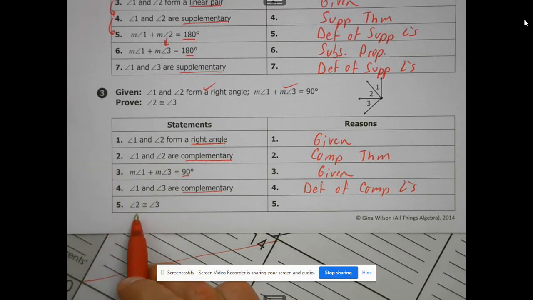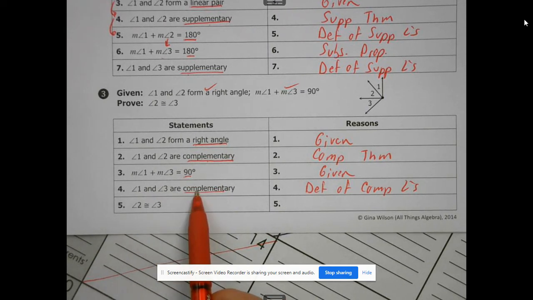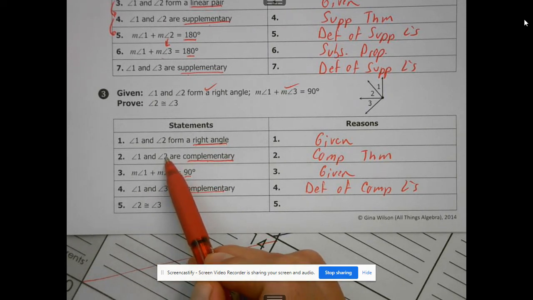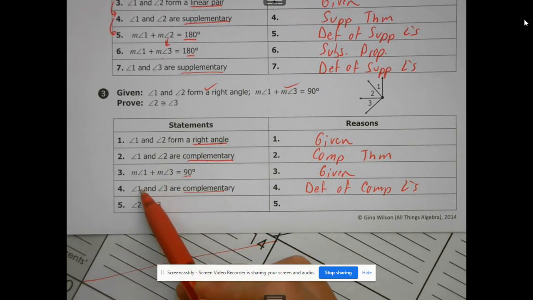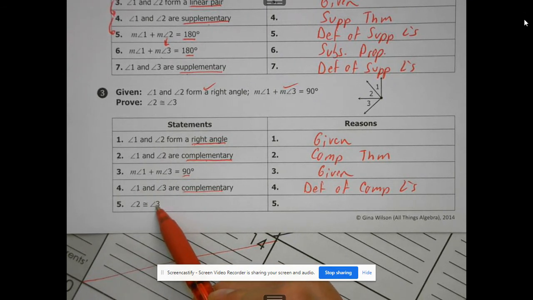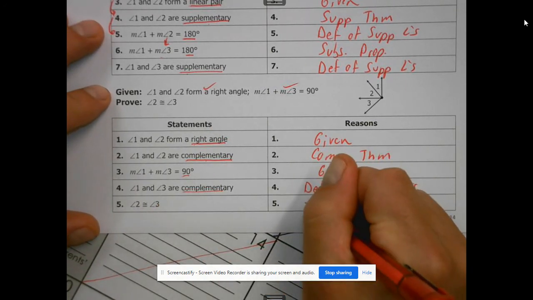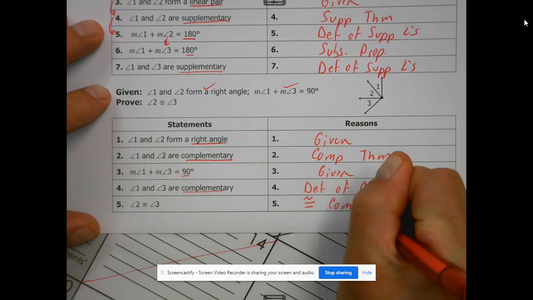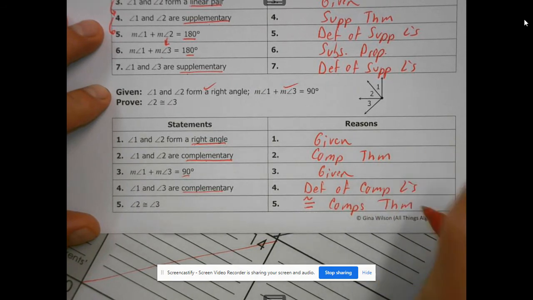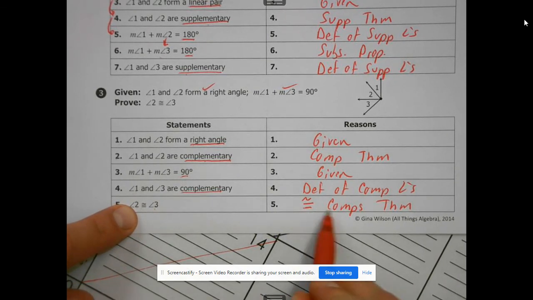Number 5, kind of tricky. Angle 2 is congruent to angle 3. Well, check this out. It says 1 and 2 are complementary, and 1 and 3 are complementary. That means that if angle 2 and angle 3 are complementary to the same angle, these guys have to be the same exact measurements. That's the last one we talked about on the new page. This is your congruent complements theorem. If these guys are complementary to the same angle, then they must be congruent.